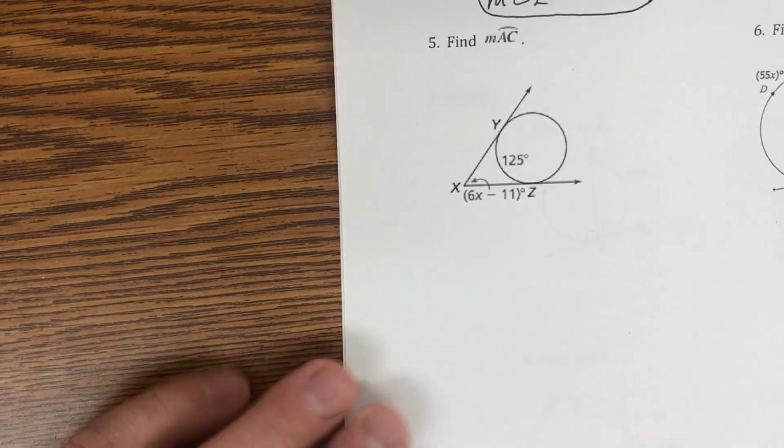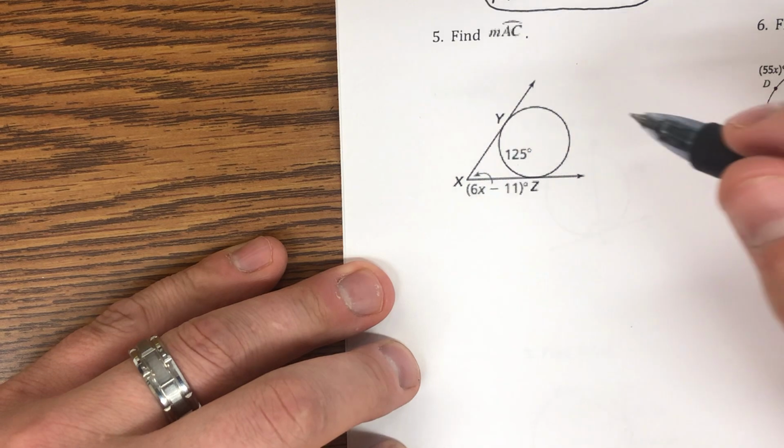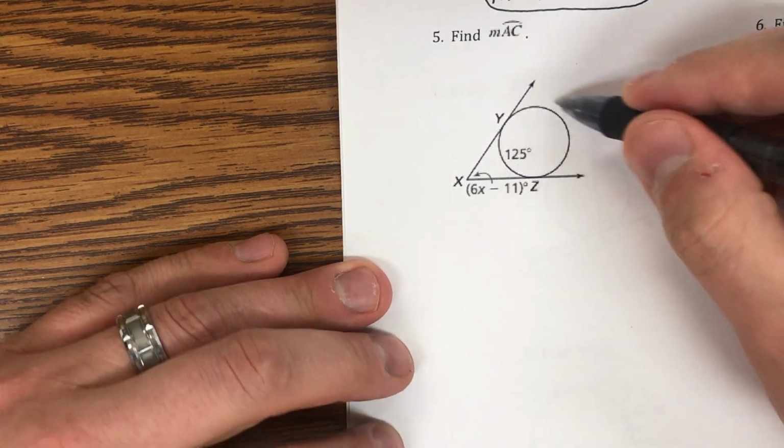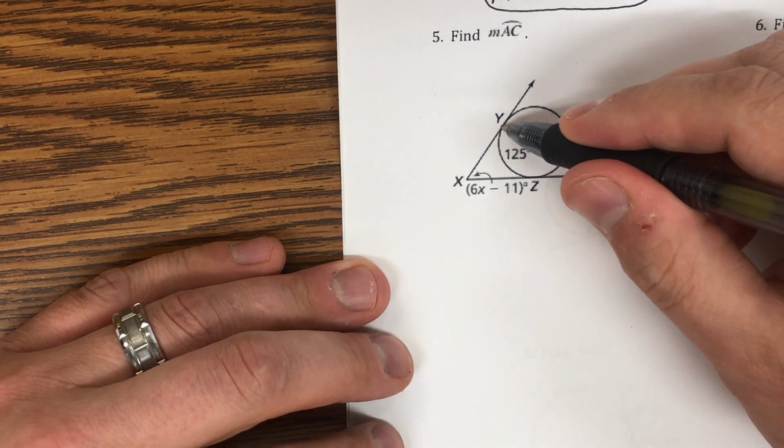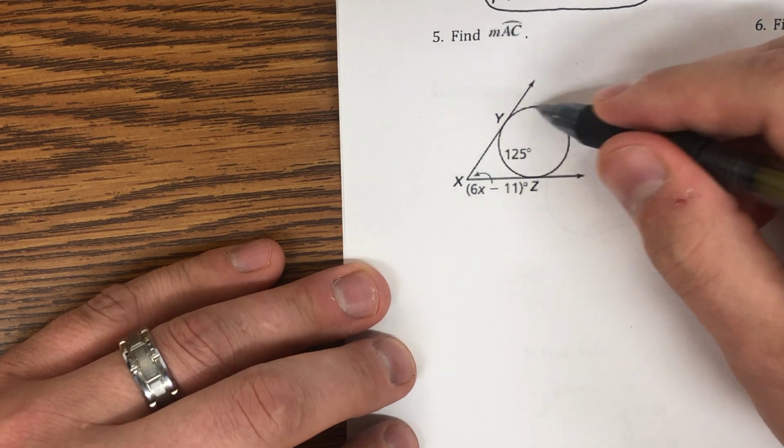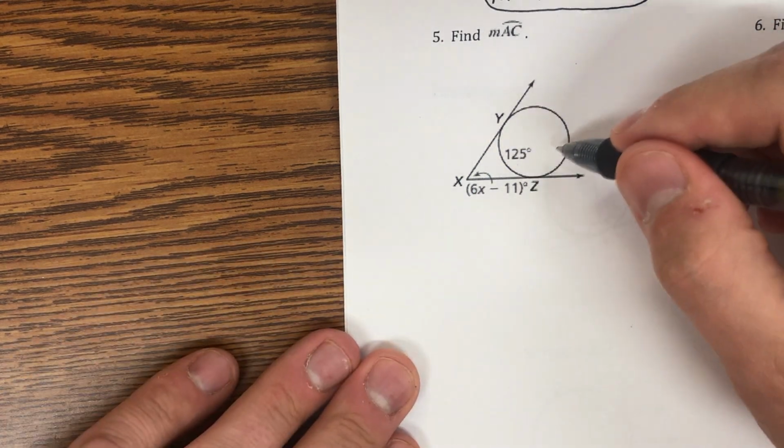Okay? Number 5. This one's a little bit tougher because it doesn't tell us what the big intercepted arc is. However, I know the small one's 125. The whole circle is 360.